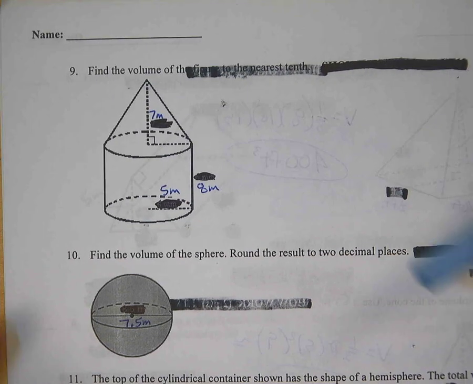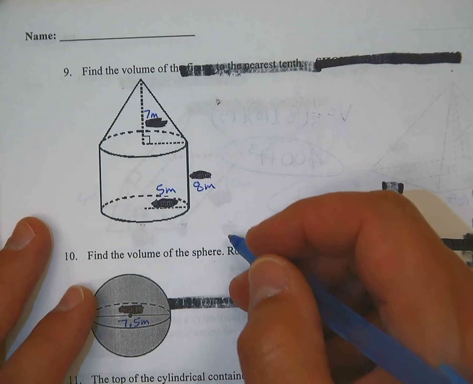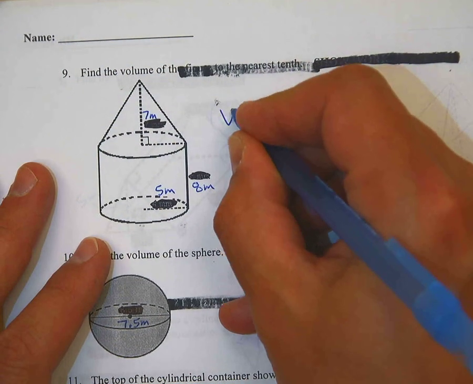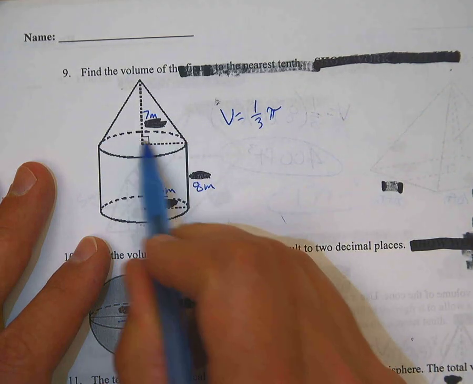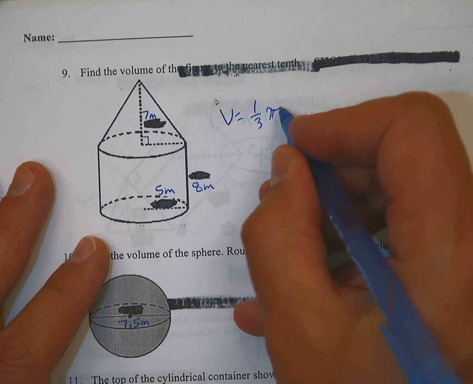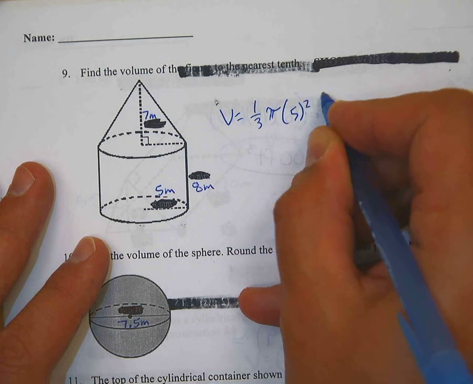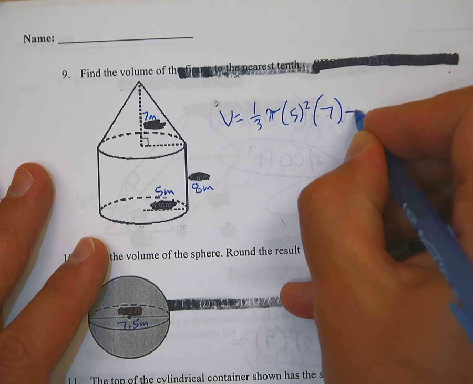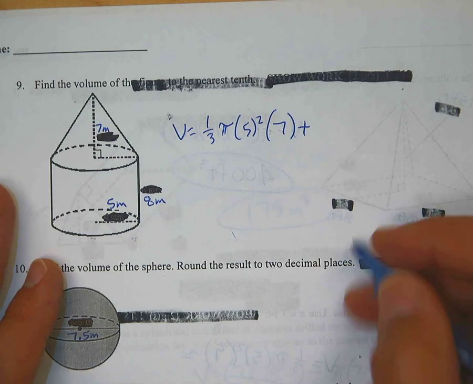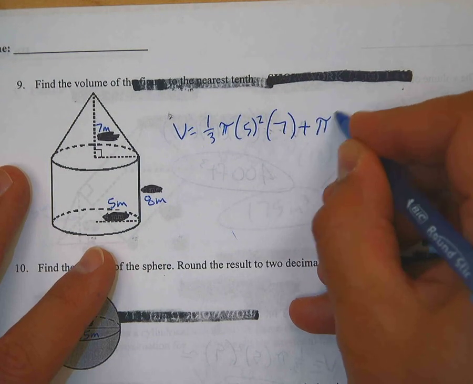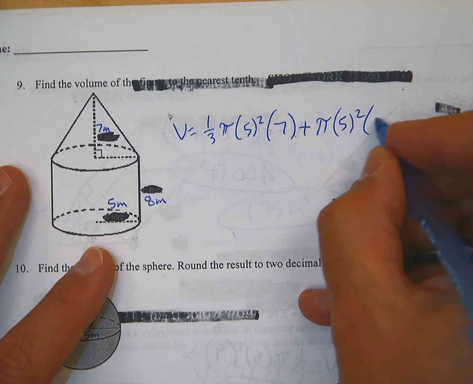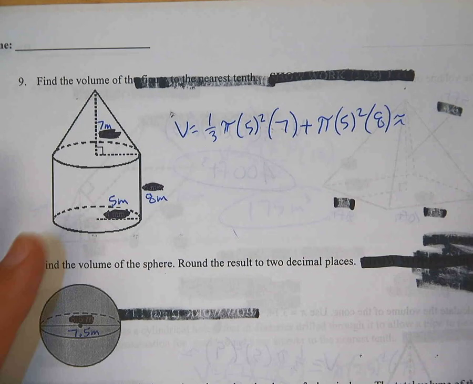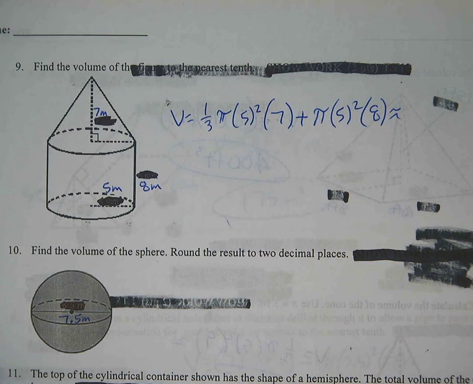Okay. Going on to this one, we have a composite solid made of two shapes. So we're going to take the volume of the cone, which is 1/3 pi times the radius, which is the same as down here. So it's going to be 5 squared times the height of the cone, which is 7. Plus, we're adding on, because it's an addition, the volume of the cylinder, which is pi times radius squared, times the height of the cylinder, which is 8. And you could figure that out on your own on your calculator, but that's how you do it.